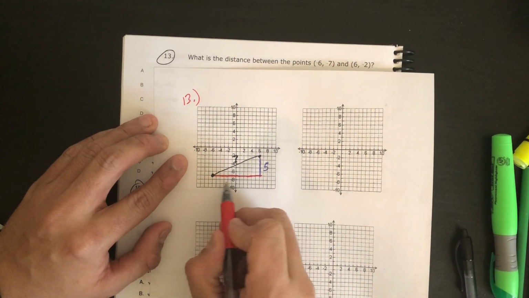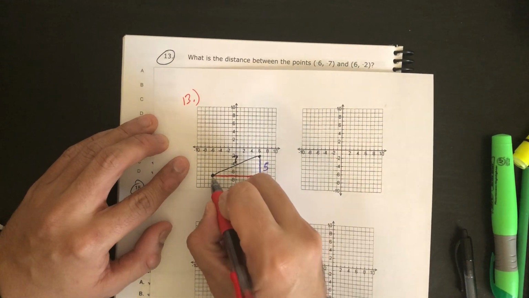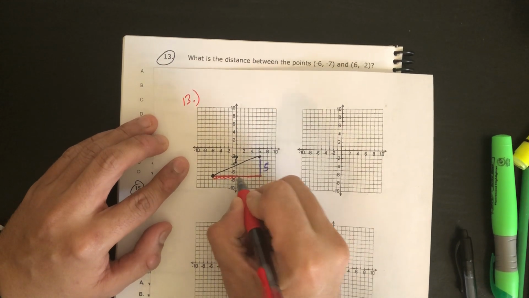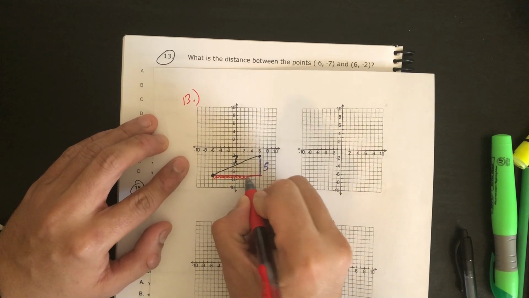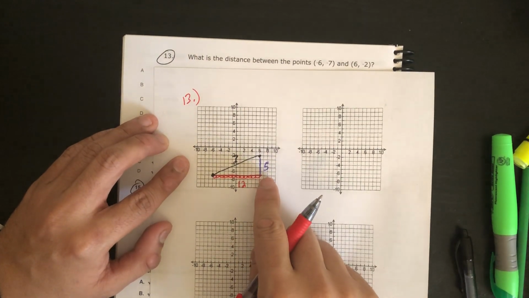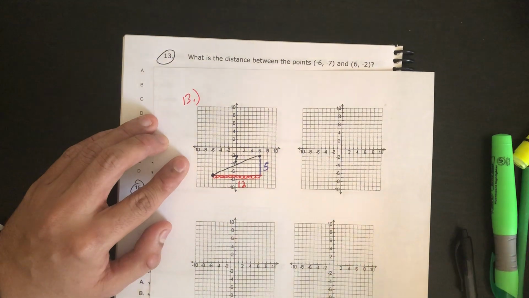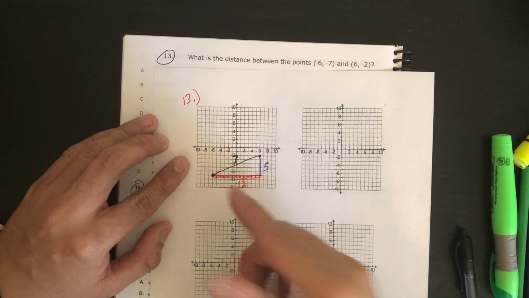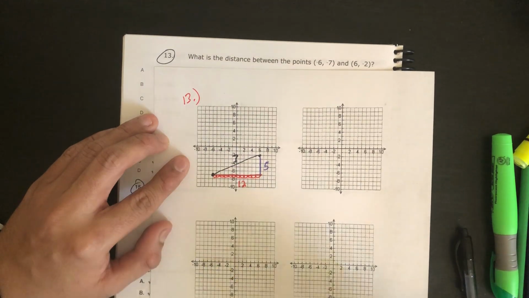Now let's count the units on the side that is shaded red. 1, 2, 3, 4, 5, 6, 7, 8, 9, 10, 11, 12. So 5 units here, 12 units there. And of course, we cannot count on the diagonal line. So there's no need to try and count that side.